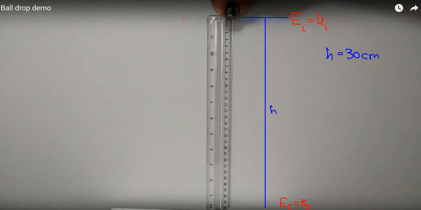So at this point, the bar graph, let's use red for potential energy and blue for kinetic energy. At the top, all of the energy is potential energy, and there's no kinetic energy because the ball is not moving. Then somewhere in between, let's say at around 15 centimeters, half of the energy is potential energy and half of it is kinetic energy.